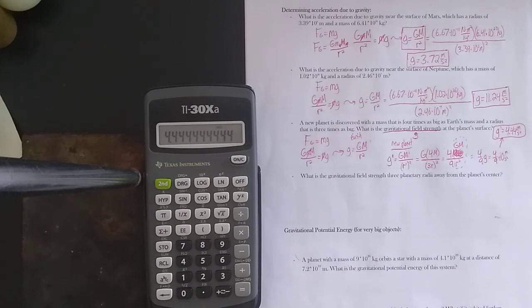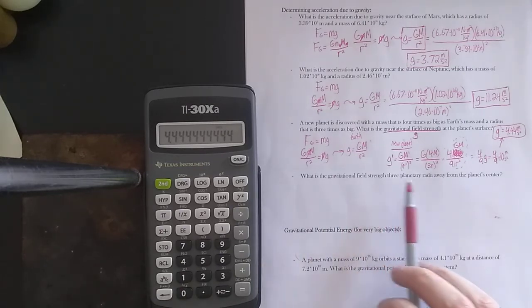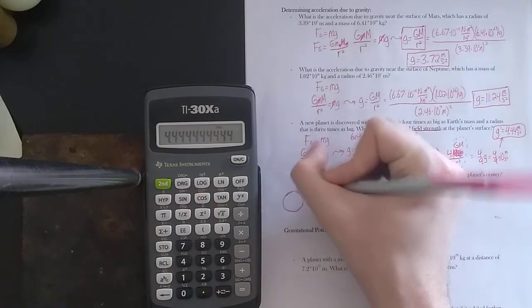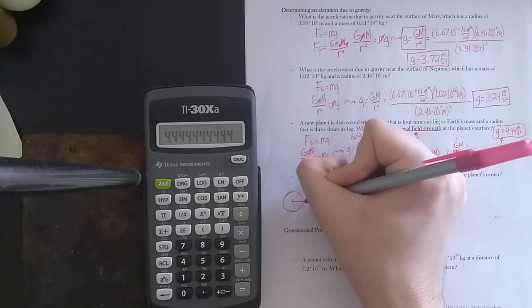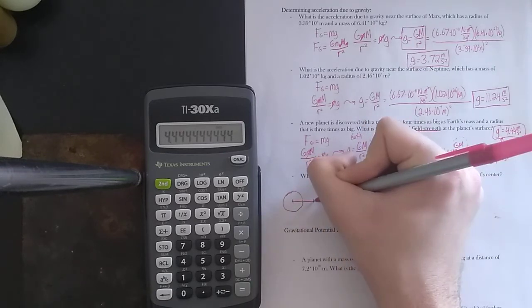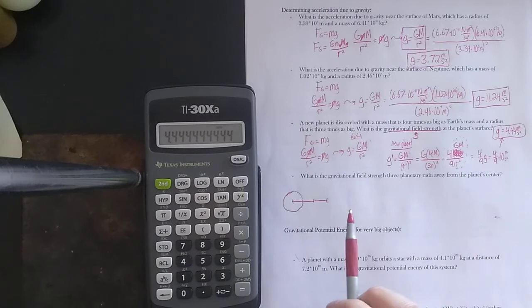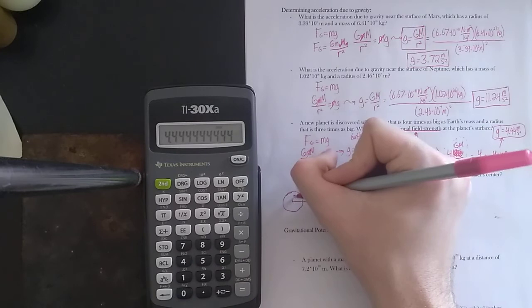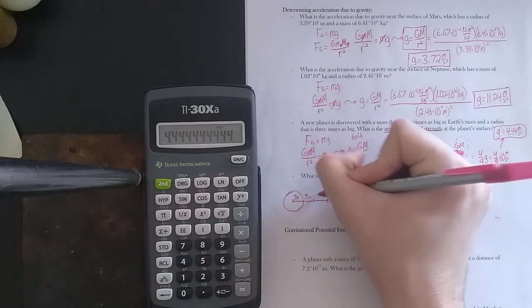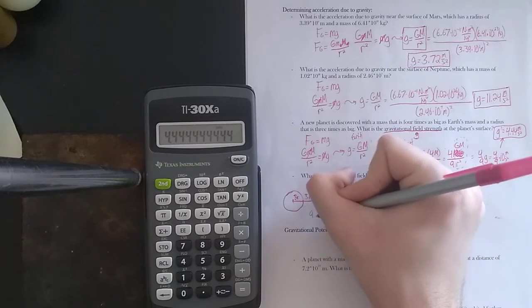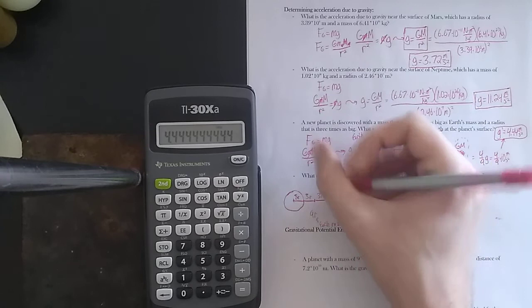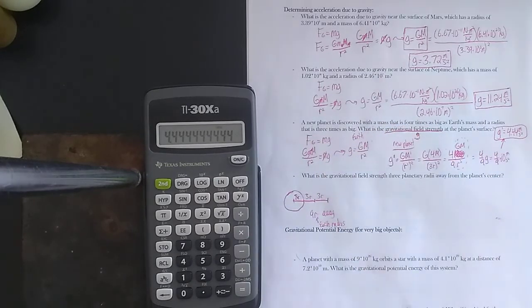All right, one more quick example. What's the gravitational field strength 3 planetary radii away from this planet's center? There's one radius. Here's another radius. Here's another radius, 3 away. So the distance is tripled, but remember, this planet had a radius that was 3 times as big as Earth's radius. So this original was 3r. Now it's 9r away, where r is Earth radius. So even though the distance is tripled from up here, that's 9 Earth radii.